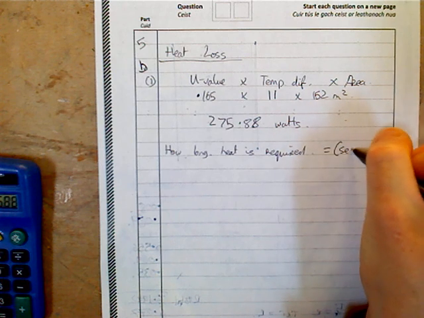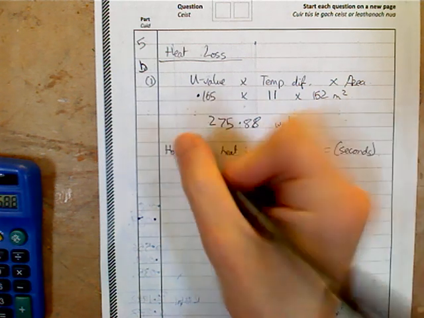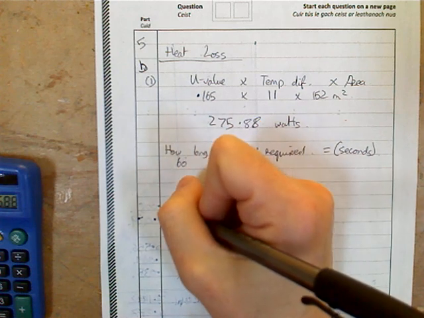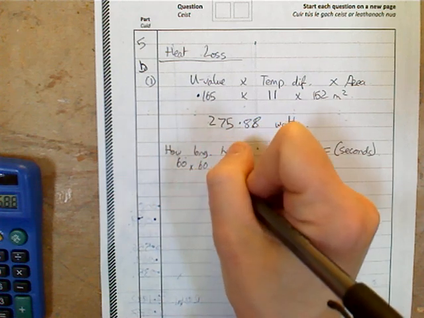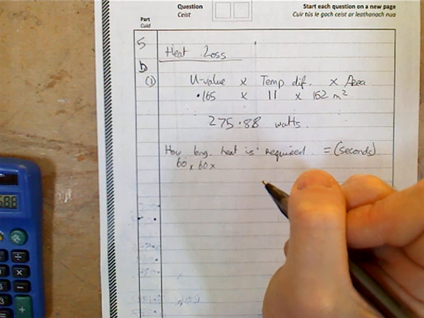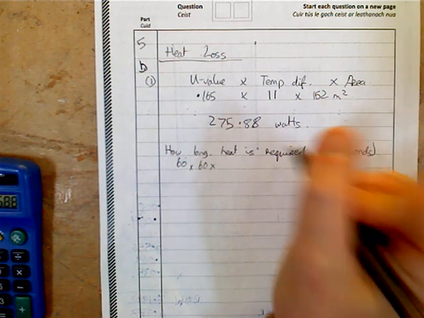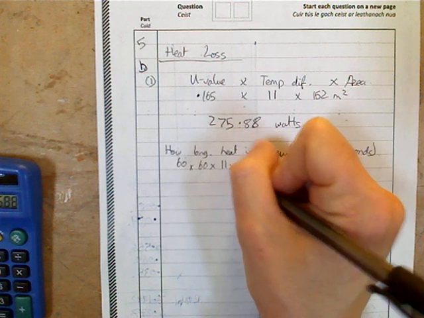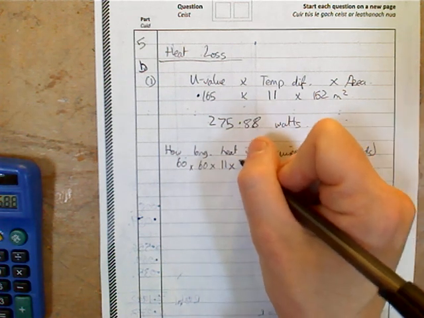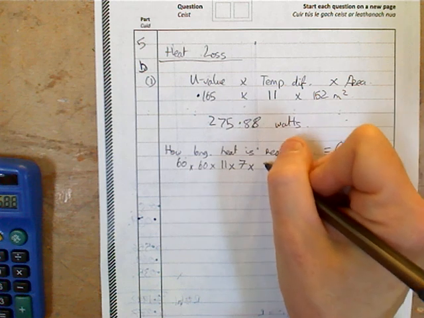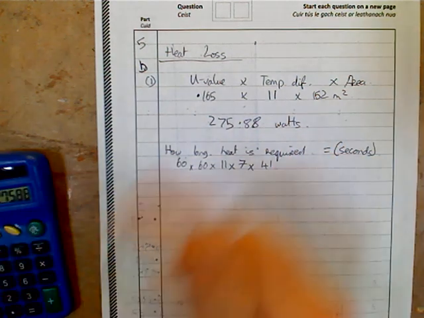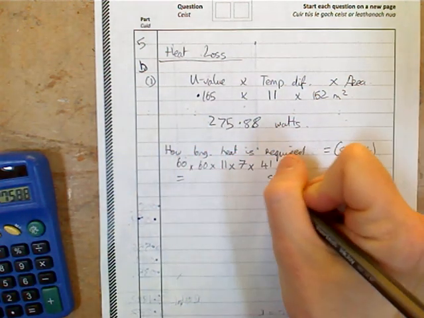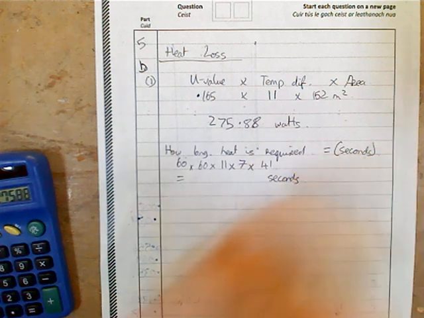So there are 60 seconds in a minute. There are 60 minutes in an hour. How many hours is the heat on for? 11. How many days in the week? And how many weeks of the year? So, that will give us our value in seconds.